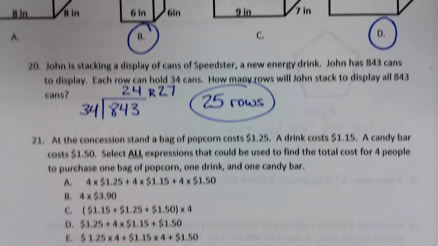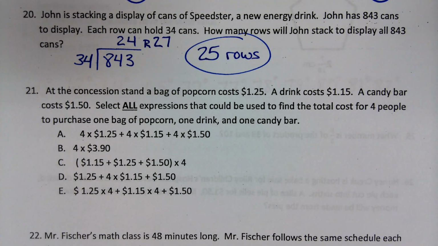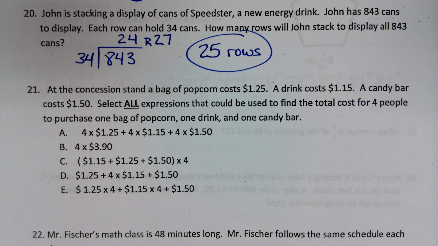So we move on to number 21. This one is more just some number sense than actually finding a final answer. At the concession stand, a bag of popcorn costs $1.25. A drink costs $1.15. A candy bar costs $1.50.